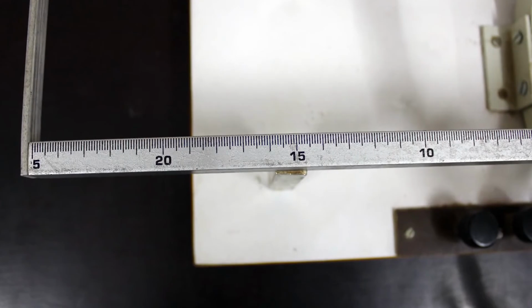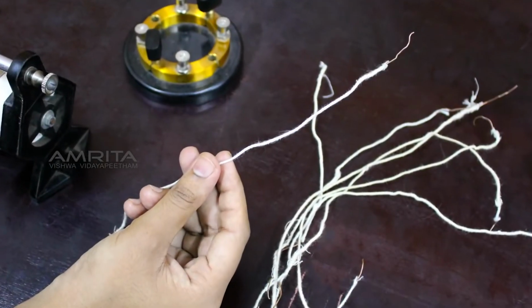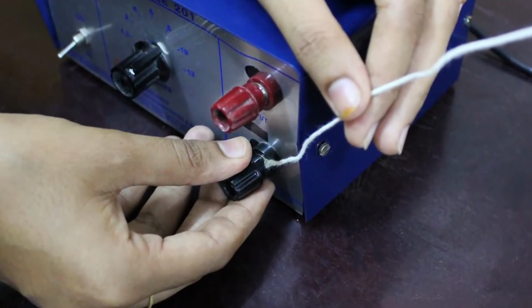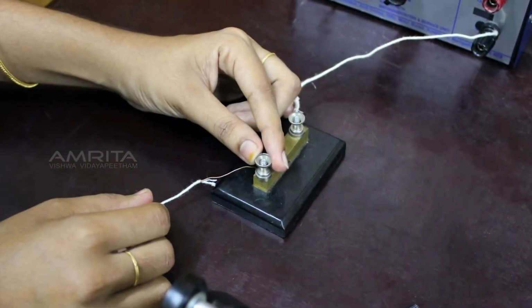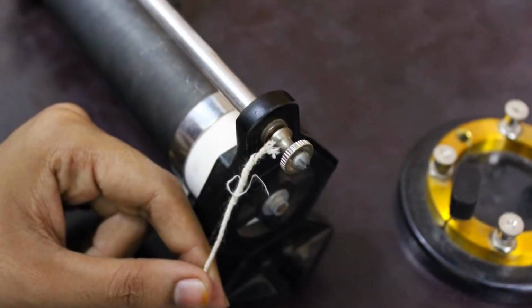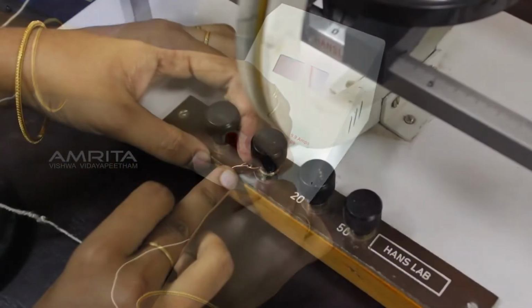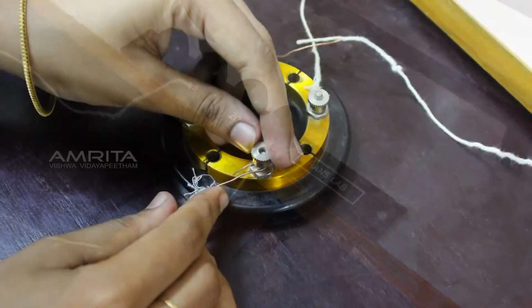To find the magnetic field at different points, set up the electrical connections as follows. The negative terminal of the cell, E, is connected to one end of the rheostat R through a key K. The other end of the rheostat is connected to the terminal 3 of the commutator. The positive terminal of the cell is connected to the terminal 1 of the commutator through an ammeter. The circular coil is connected to the 2 and 4 terminals of the commutator.